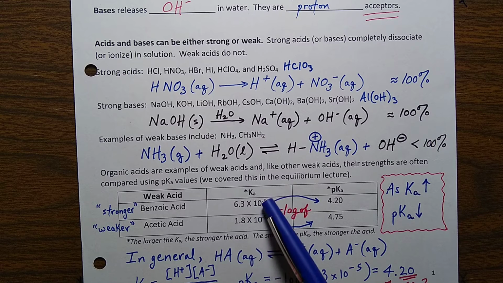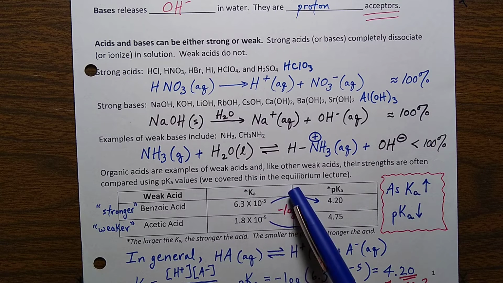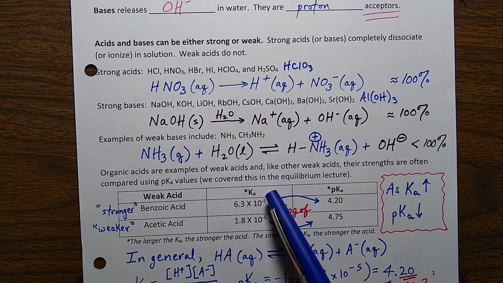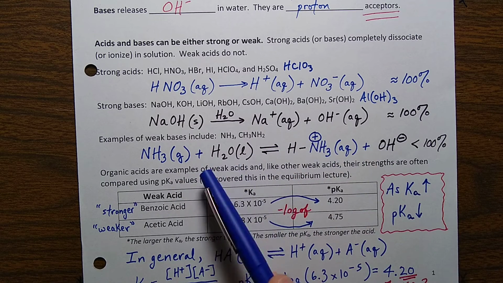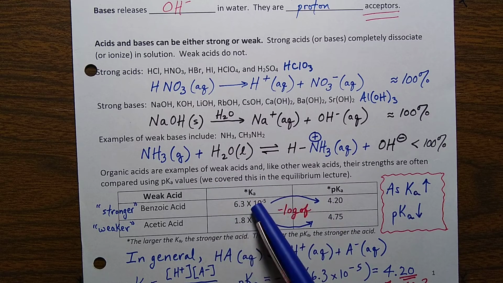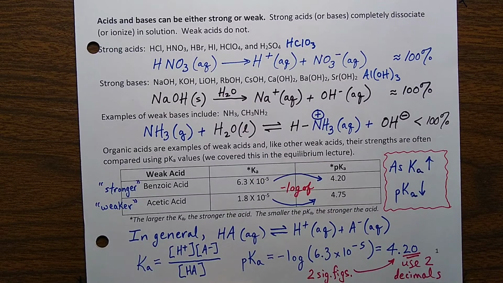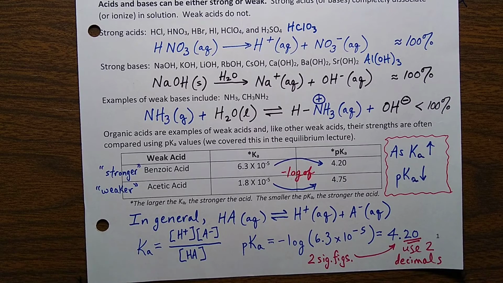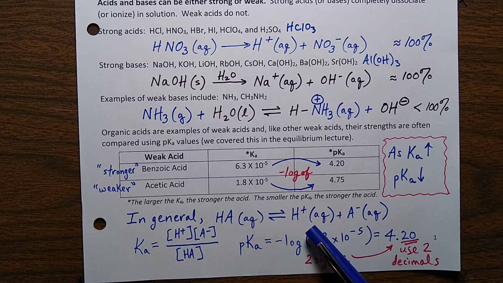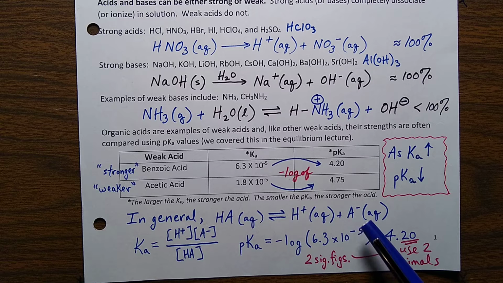This small value of K is a reflection of the fact that weak acids and weak bases exist as part of an equilibrium. So there's a competition between the product side and the reactant side, which you have to express with this number. In general, we write the dissociation of a weak acid, just call it HA, aqueous. It's dissolved in water. It breaks apart into a proton and its conjugate base, the basic form of the acid.